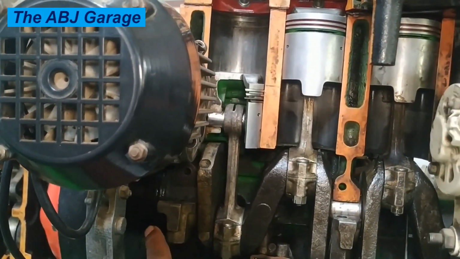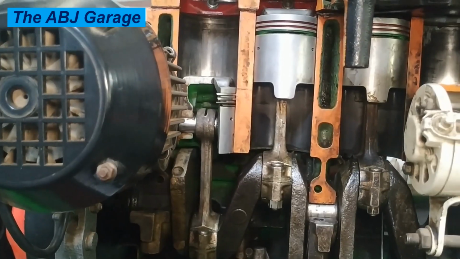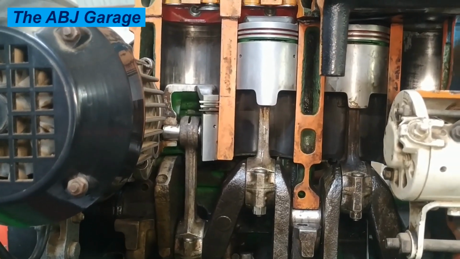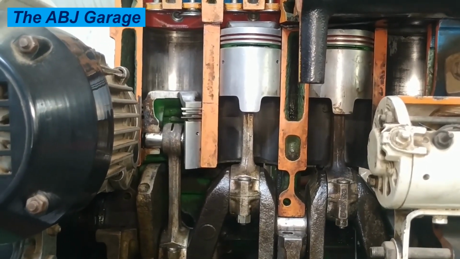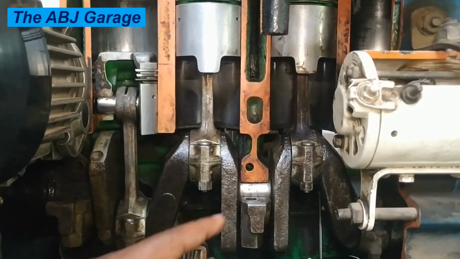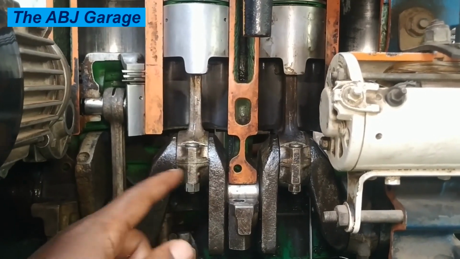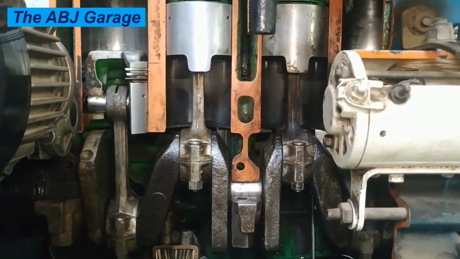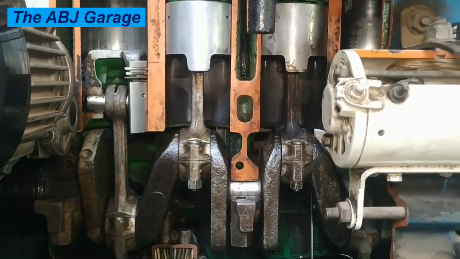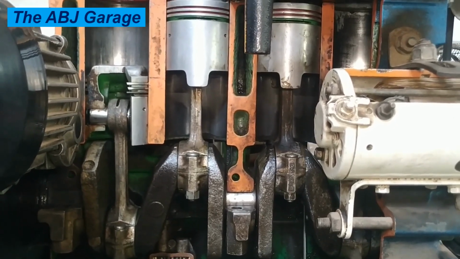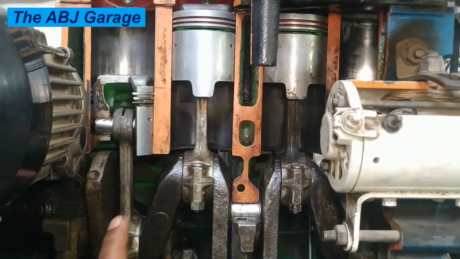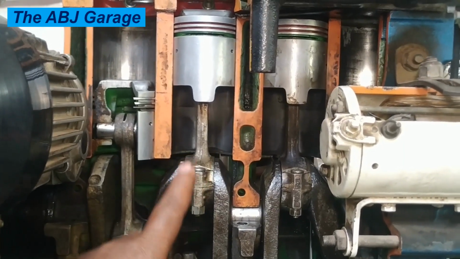If it is automatic, it will be connected to a flexplate. Its strength and balance are non-negotiable for engine longevity and performance. If it is out of balance, that will cause extreme vibration because it is operating at extreme speed. It is the engine's powerhouse and translator, turning explosive energy into usable mechanical work.